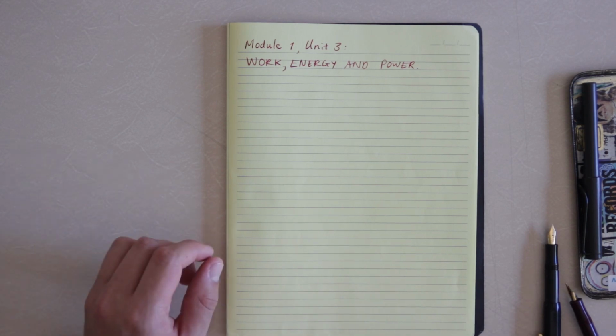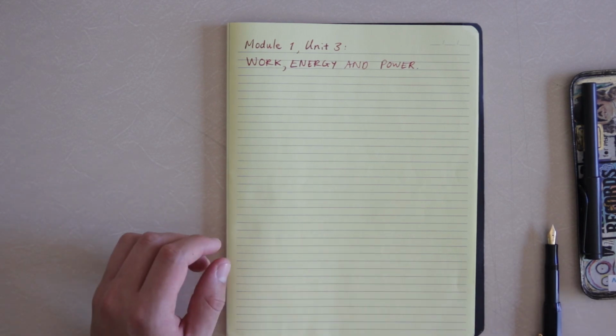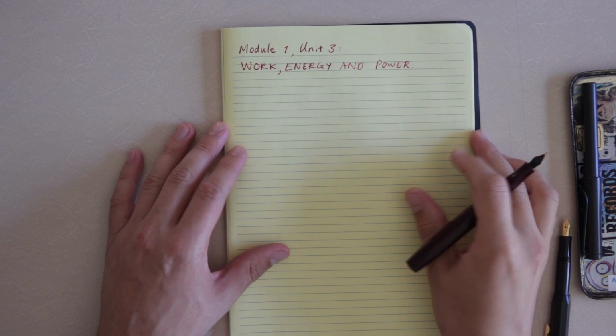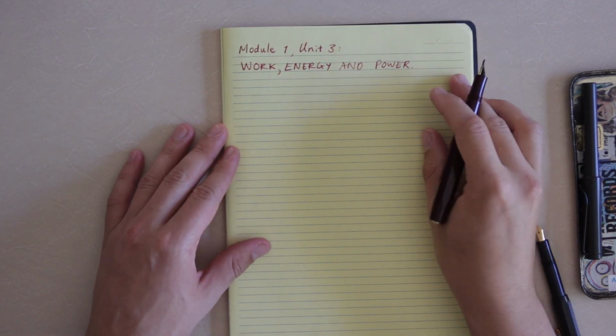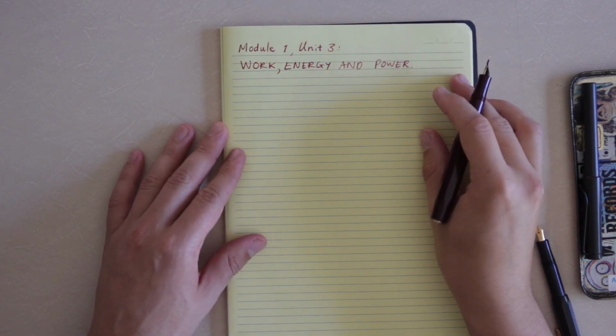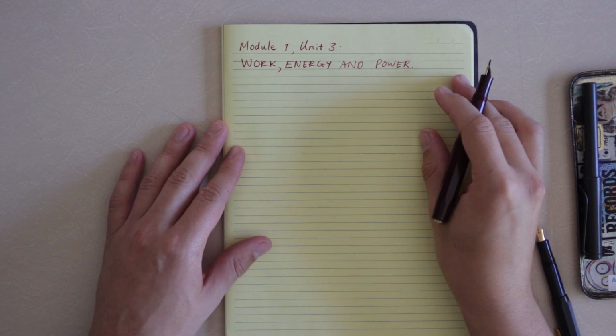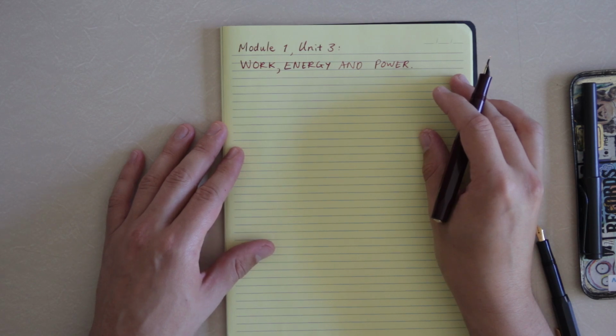Alright, welcome to our first lesson. What we're going to be looking at today is Module 1, Unit 3, work, energy and power. Now this picks up after Module 1, Unit 2, of course, which was vertical projectile motion. It's the first unit of Term 2 that we'll be working on.